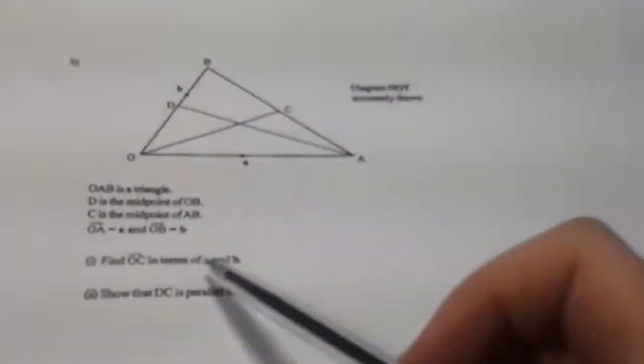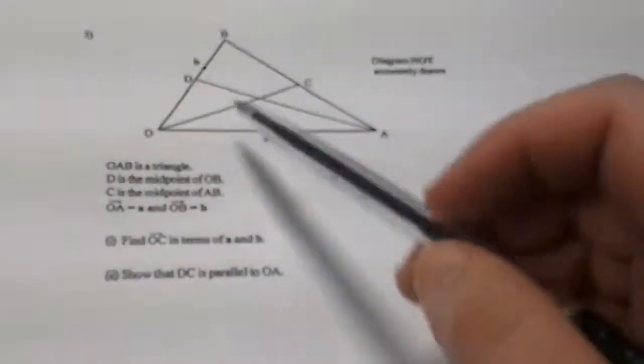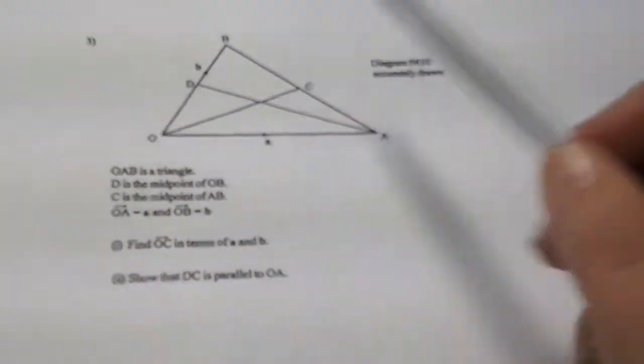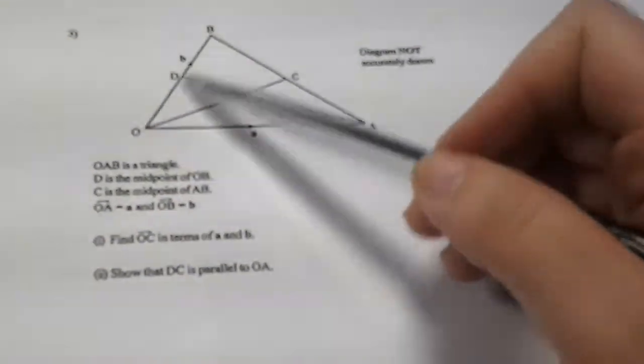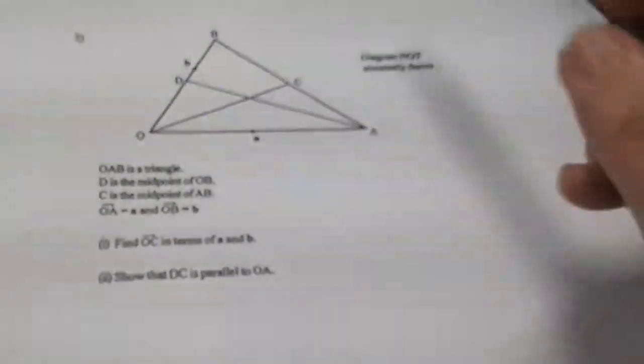Number 3, part 1 wants us to find OC, so from O to C. To work that out, I'm going to do O to B and B to C.